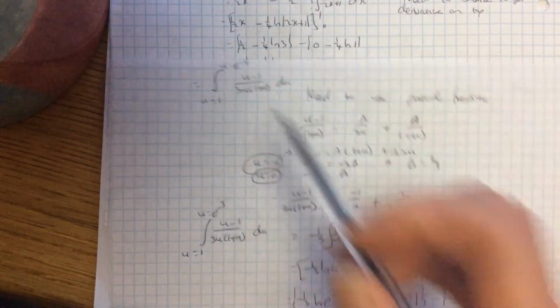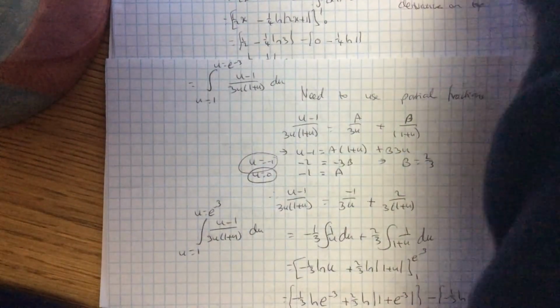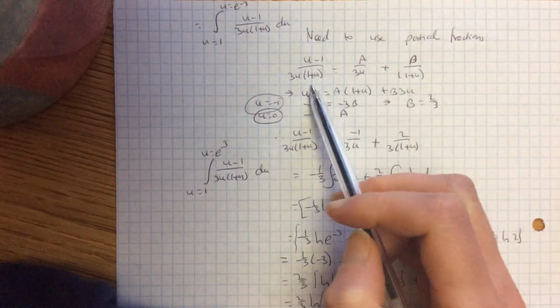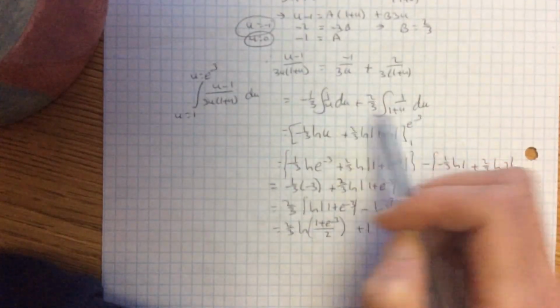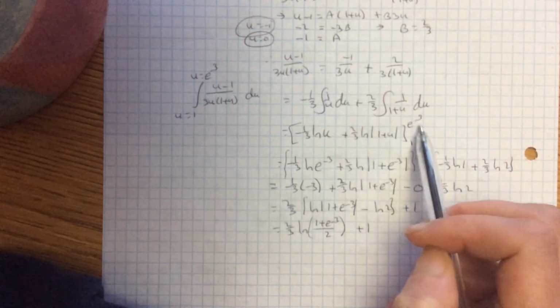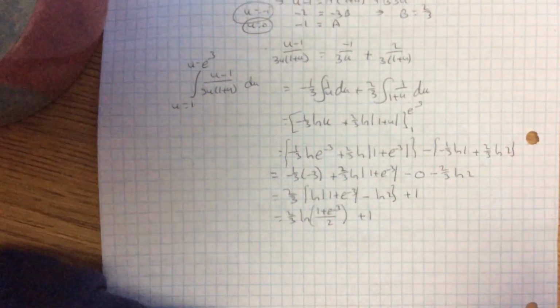Okay. Have to integrate this. I don't have the derivative on top, so I have got to use partial fractions. That's me using the partial fractions. Now splitting this up, subbing in your u's, and see how you work through that. Very, very tricky question.